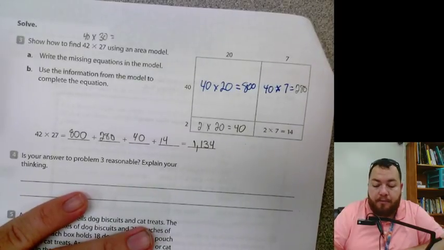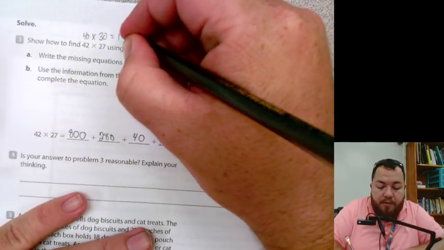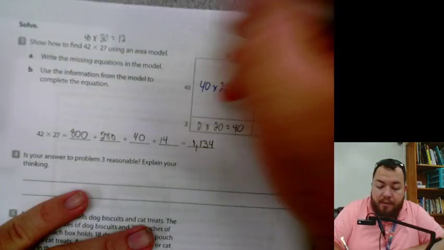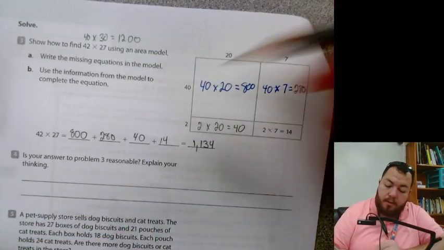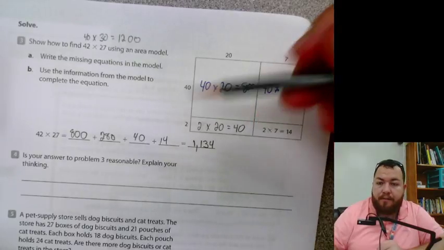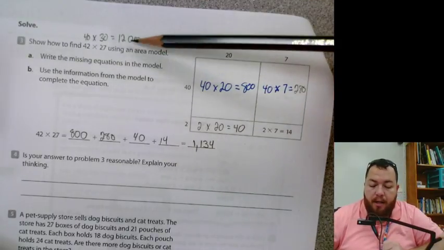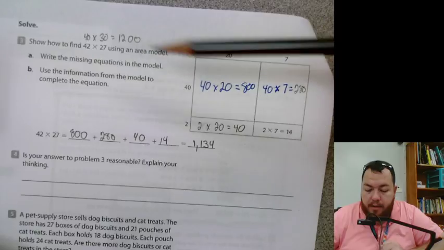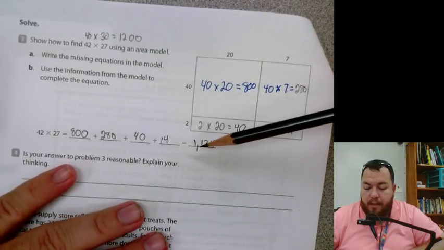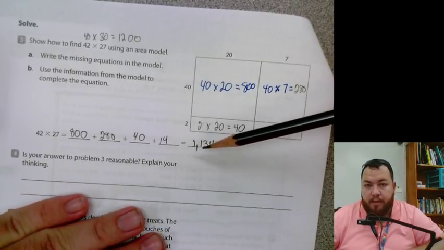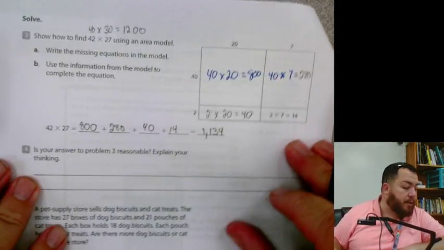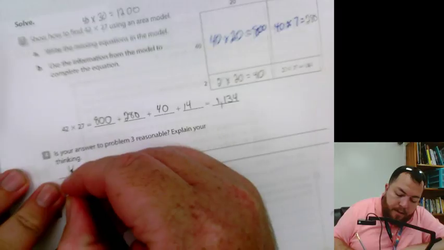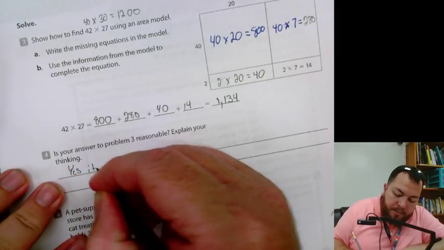And then 4 times 3 is 12, and I have 2 zeros left, so that would be 1,200. If I estimate and I have 1,200, I can say that is reasonable because my final answer was 1,134. So my answer to explain your thinking, I could say, yes, it is reasonable.